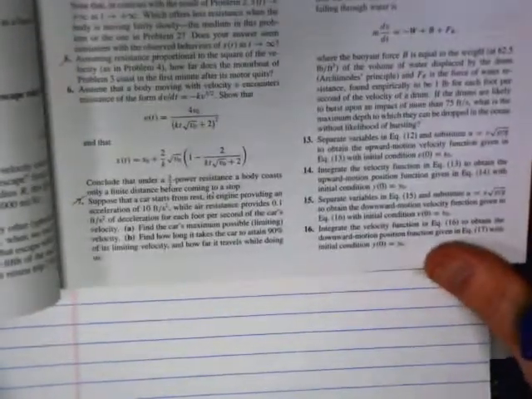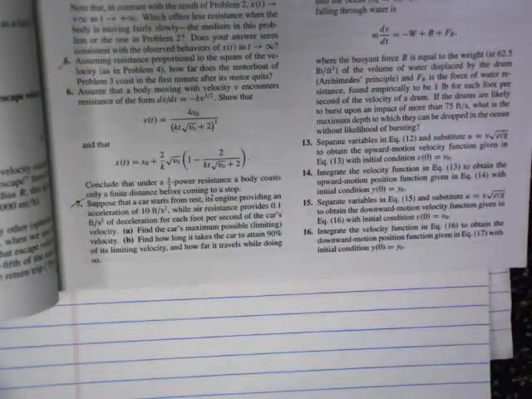Number 7 says, suppose that a car starts from rest, its engine providing an acceleration of 10 feet per second squared, while the air resistance provides 0.1 feet per second squared of deceleration for each foot per second of the car's velocity. Part A, find the car's maximum possible velocity. And part B, how long will it take for the car to get up to 90% of its maximum velocity?